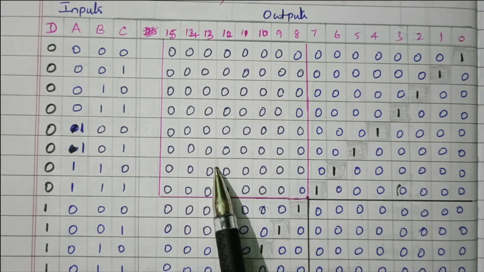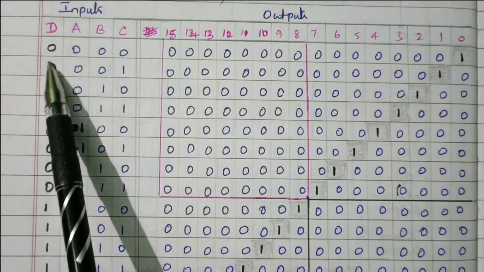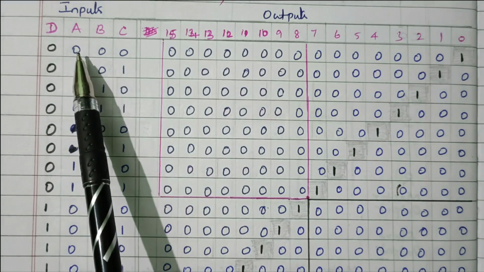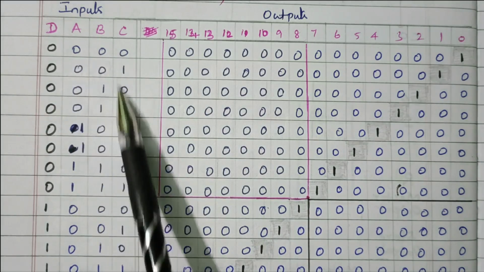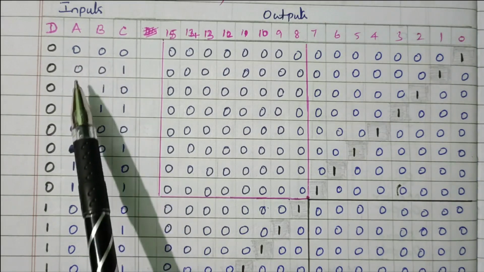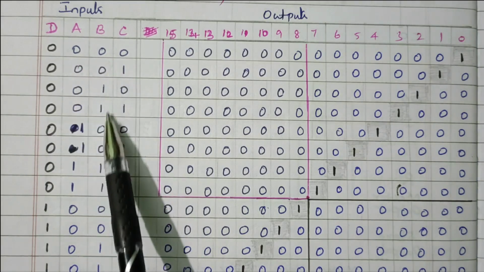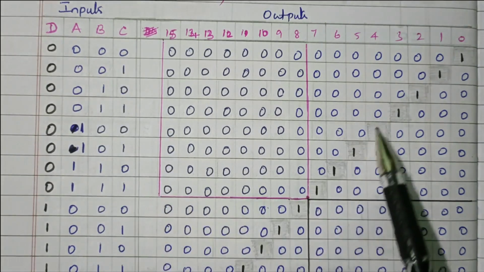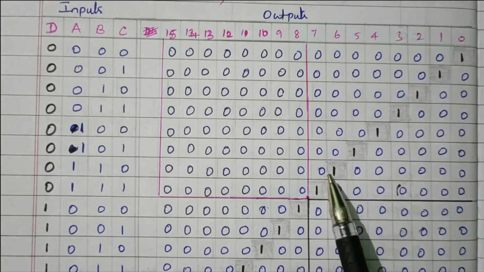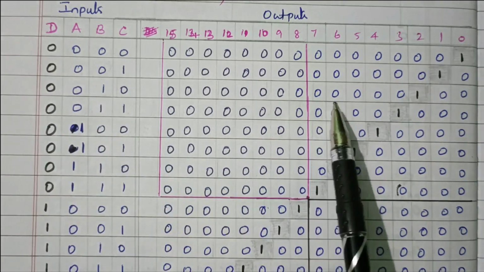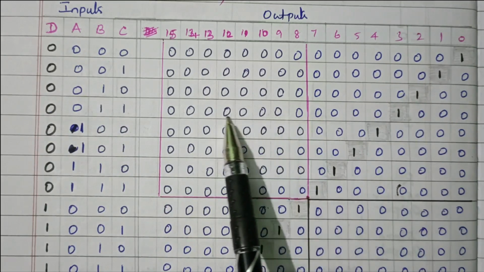In this D equal to 0, another 8 combinations are available because of the 3 inputs A, B, C. There are 8 combinations, 2 to the power 3, 8 combinations: 0, 0, 0, 0, 0, 1, 0, 1, 0, like that. So based on these 8 combinations, we'll get the 8 different outputs here. Right. We will see how we are getting them. So D equal to 0, top decoder is enabled, bottom decoder is disabled.